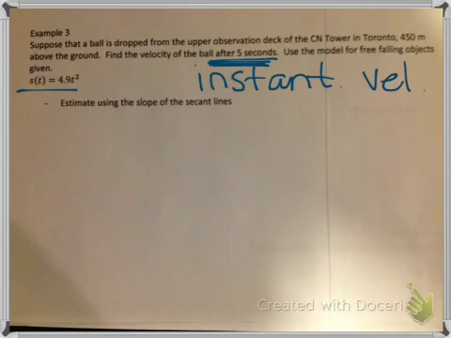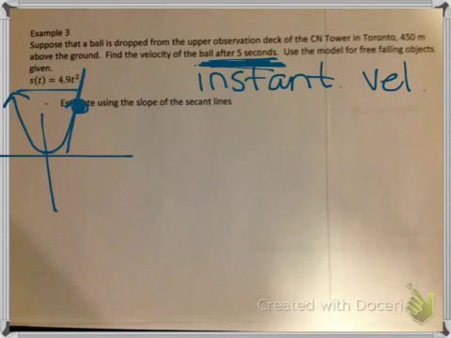So in order to find my instantaneous velocity at 5 seconds, 4.9t squared would just be a more narrow parabola. After 5 seconds, let's say the point's here, I really want to find the slope of the tangent line again. So we're going to approach this the same way. I'm going to find the slope of secant lines as I move closer and closer and closer to this point.